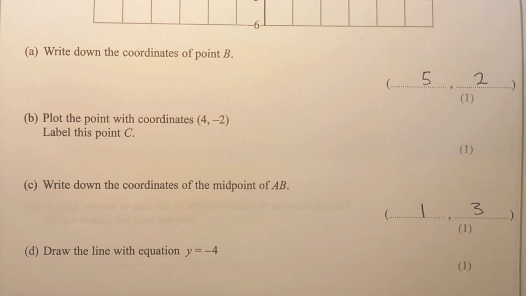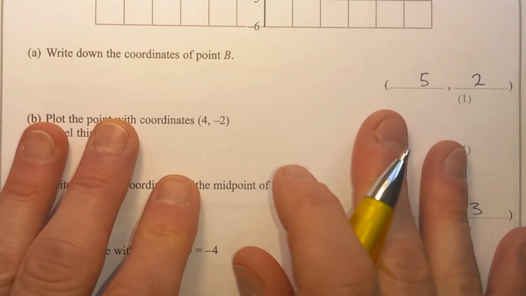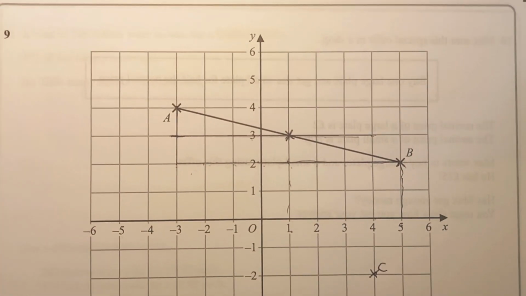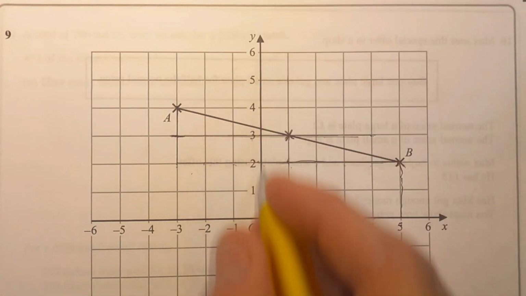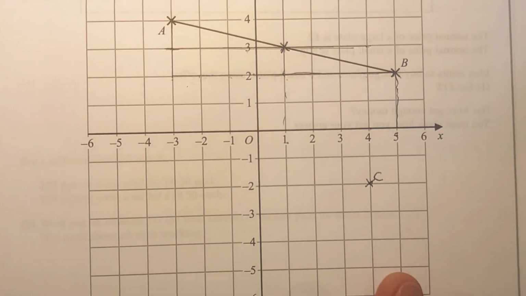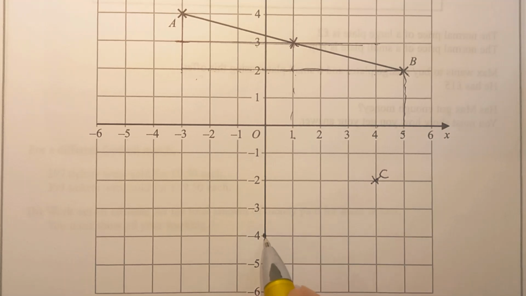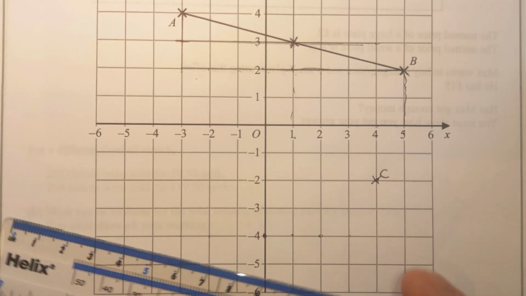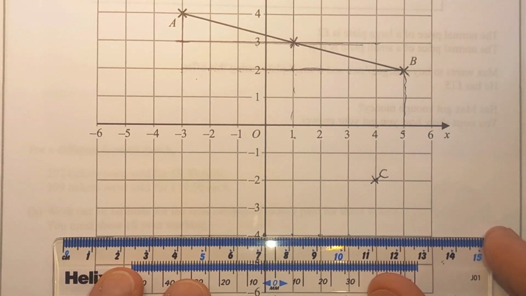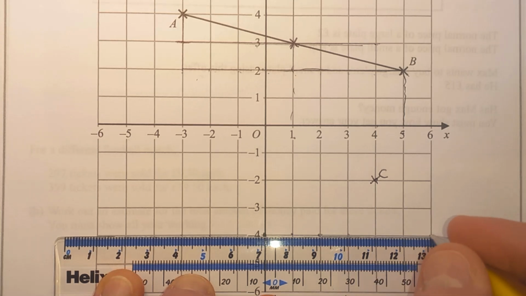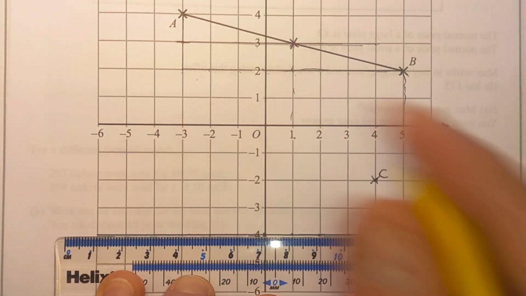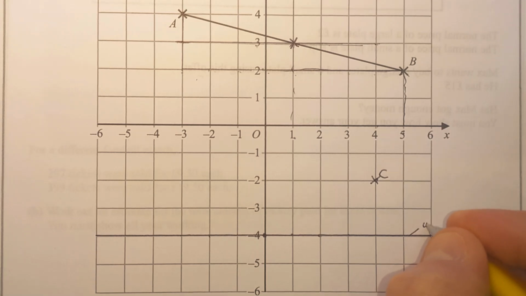And the final part. Draw the line with equation y equals minus 4. Okay, so this is our y-axis up here. Minus 4 is going to be here. So we want all of the points where y is minus 4. So it'll be here, here, here, here, here. So in fact, the line of y equals minus 4 is just a horizontal line going across like that. And we can label it y equals minus 4.